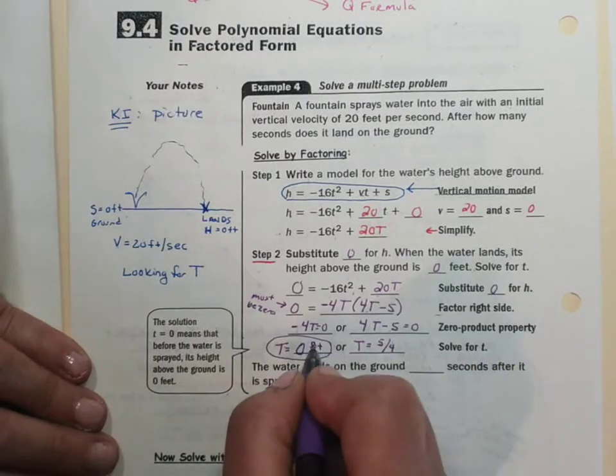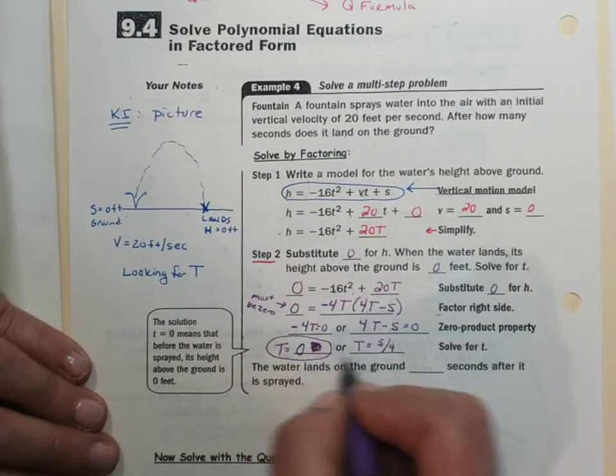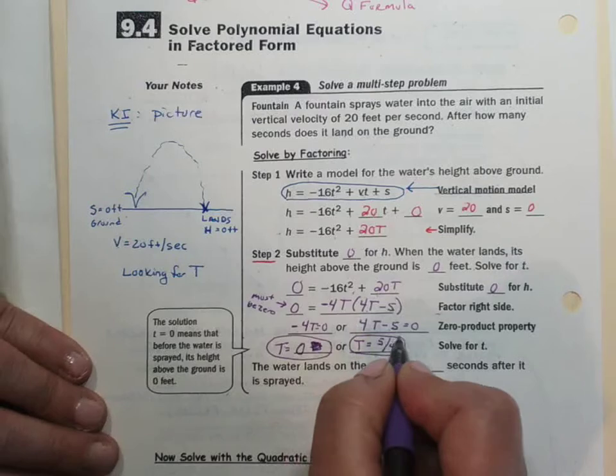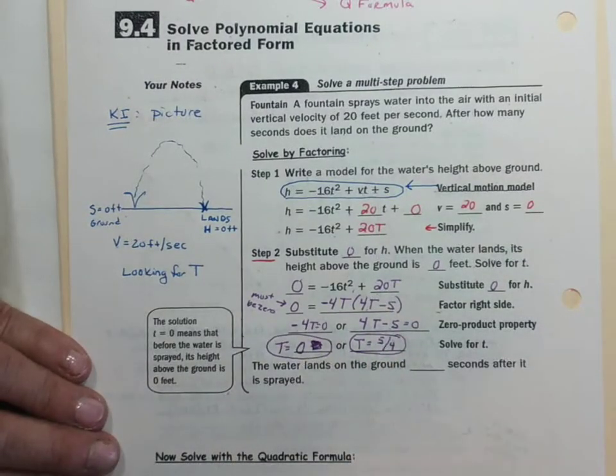Oh, it's not feet. Sorry about that. We won't deal with that. These are both in time, in seconds.